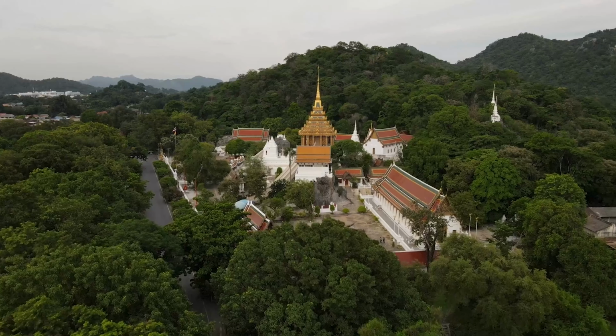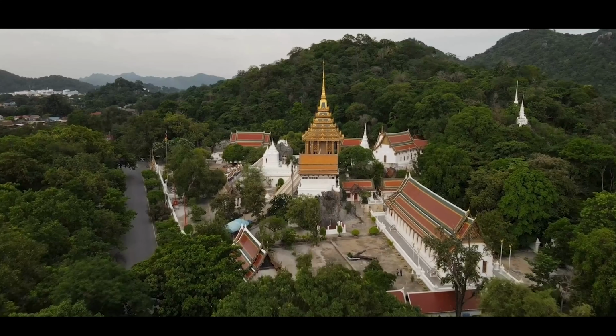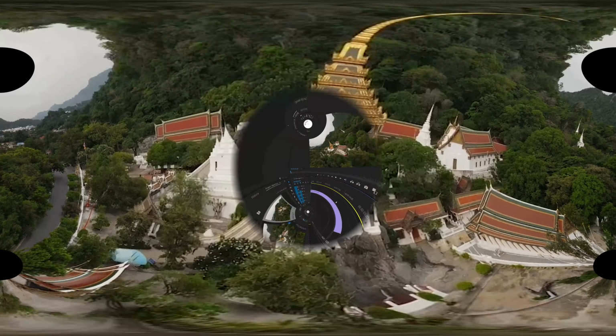In this tutorial, we're gonna see how to add cinematic black bars at the top and at the bottom of a video. So let's get started.